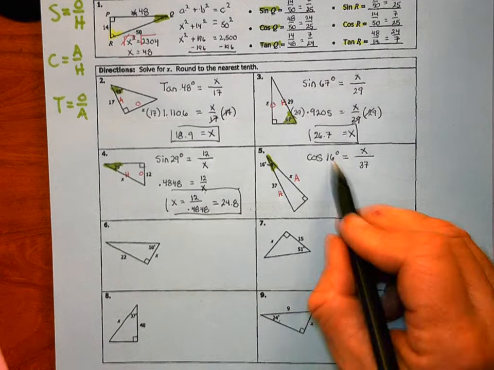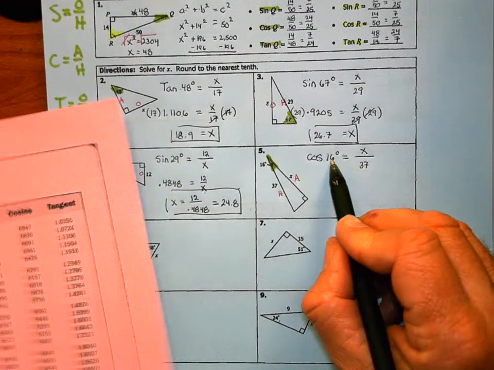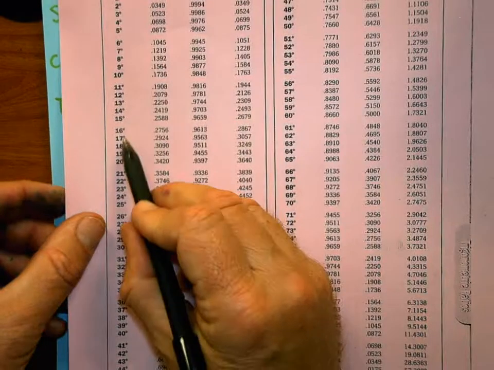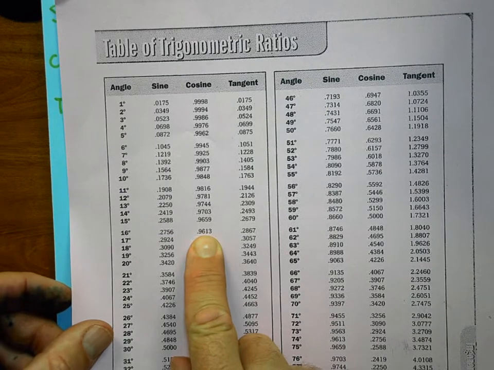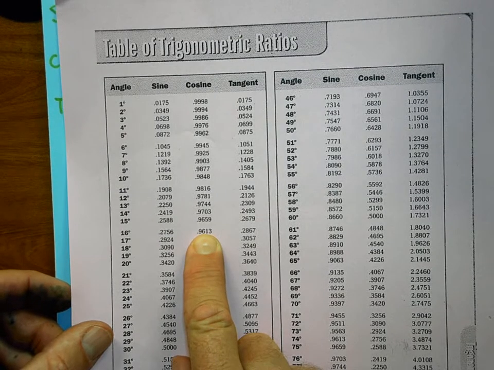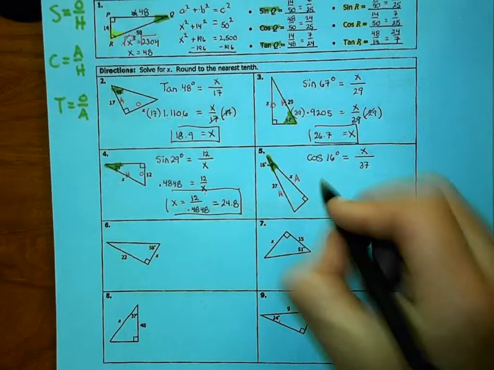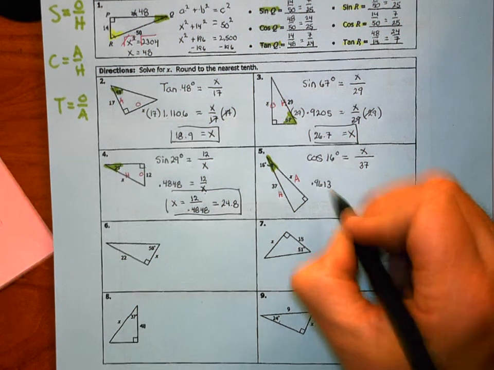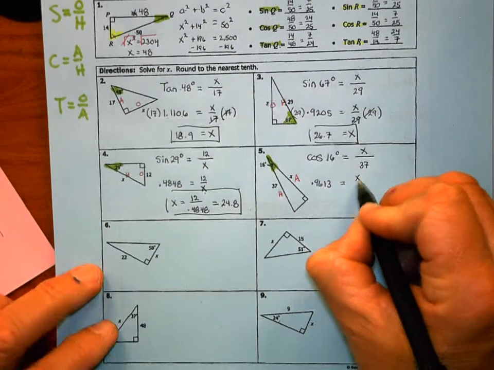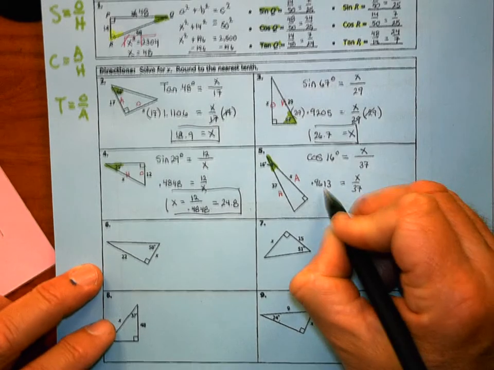So I'm going to go to my table and look up 16 degrees. There it is, right there. Follow it over underneath the cosine column, which is the middle column, 0.9613. So the decimal equivalent is 0.9613 for the cosine of 16 degrees. That's going to be equal to x over 37. And now I solve this equation.